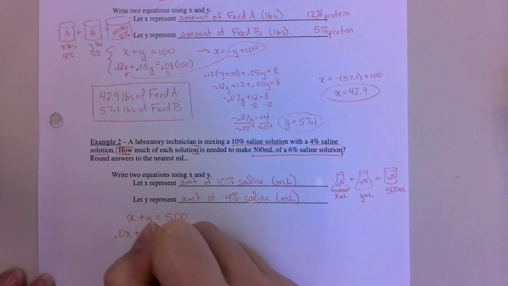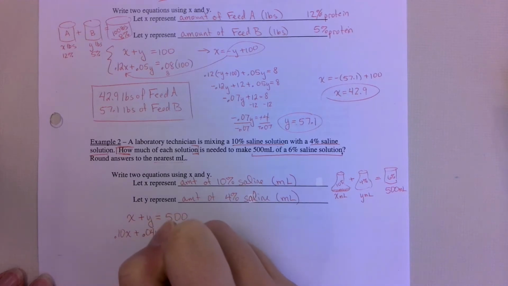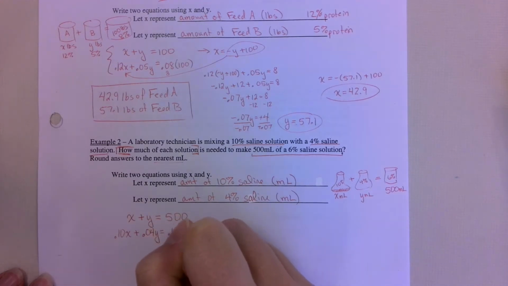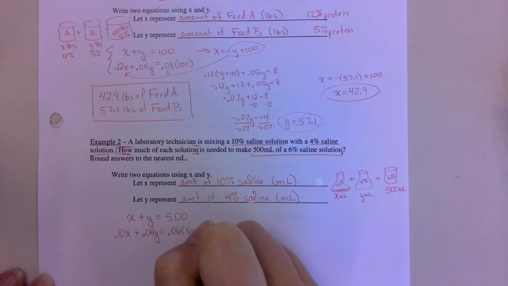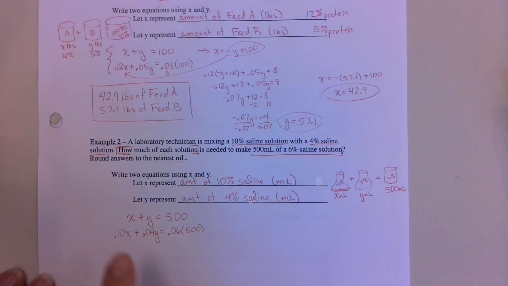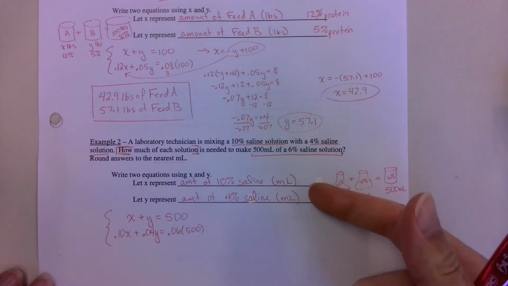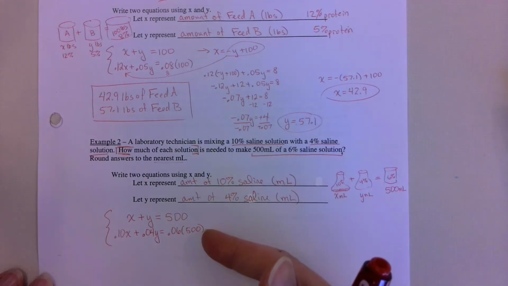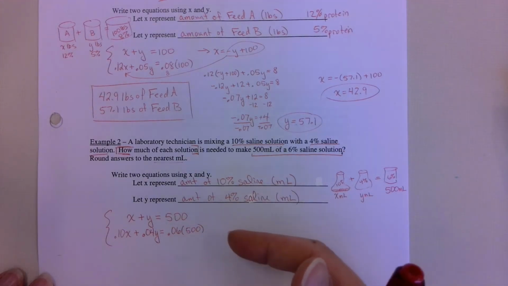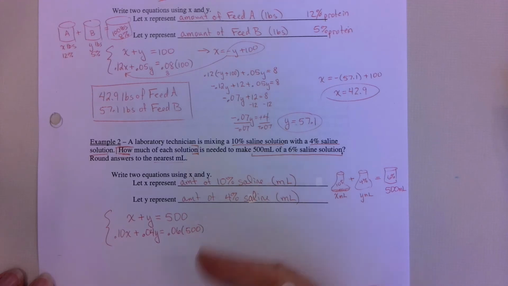And then 4%, so 0.04 of Y is equal to 6% of the total. And that's really important, guys. It's 10% of the liquid, 4% of this liquid, and 6% of the liquid. You're using that 500 twice in these, just like use the 100. All right, now that I have that, that's my system. So I'm getting points for this, I'm getting points for this, and that's where you're stopping today on the worksheet. But for today in our notes, we're going to go ahead and solve.